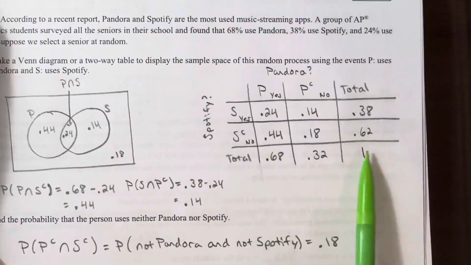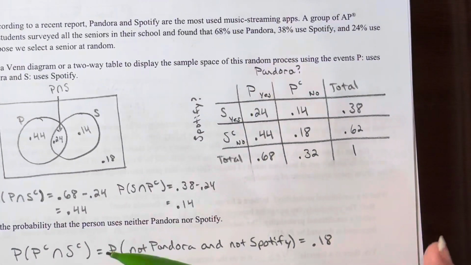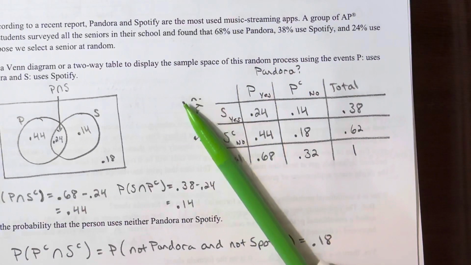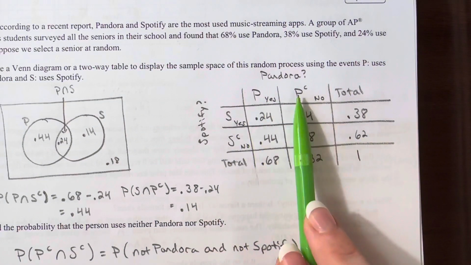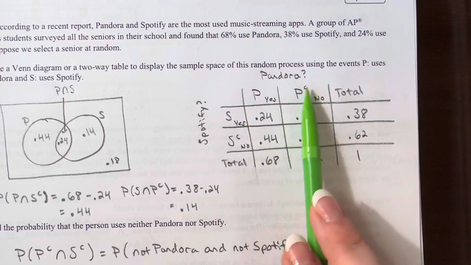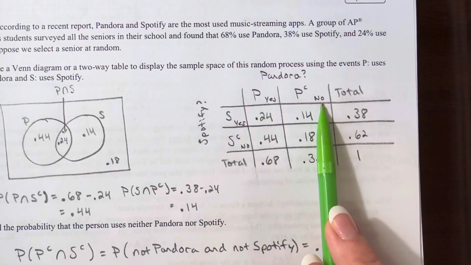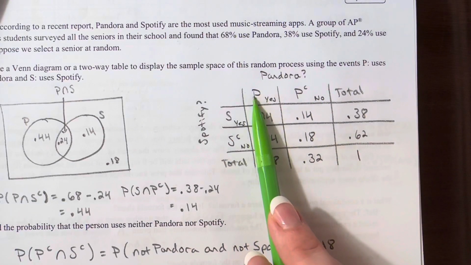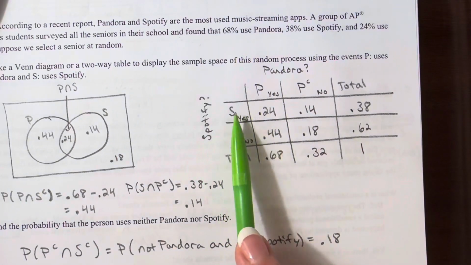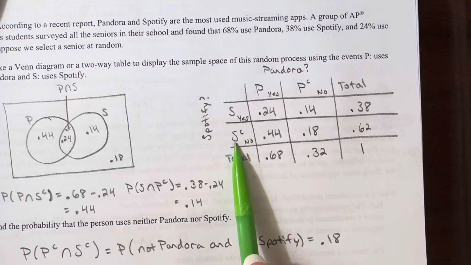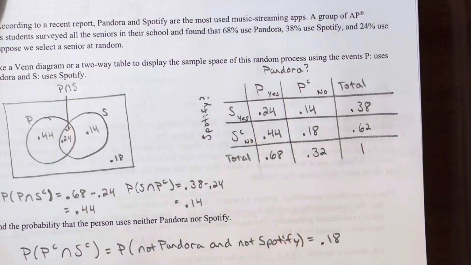Now, the table that I have here, there are basically two questions that were asked. So we want to know, do you use Spotify? And then do you use Pandora? You could identify this as P for Pandora, P to the C for the complement of Pandora, which would be basically a no answer. So yes, Pandora, no Pandora, uses Pandora, not Pandora. However you want to identify it, that's up to you. All right, Spotify, either they use it or they don't. So yes or no would transfer into the symbols, S and then S to the C.